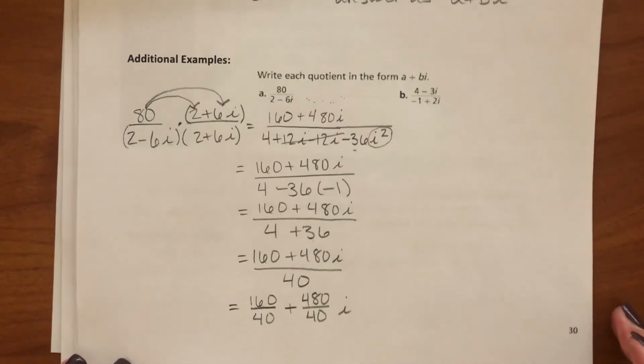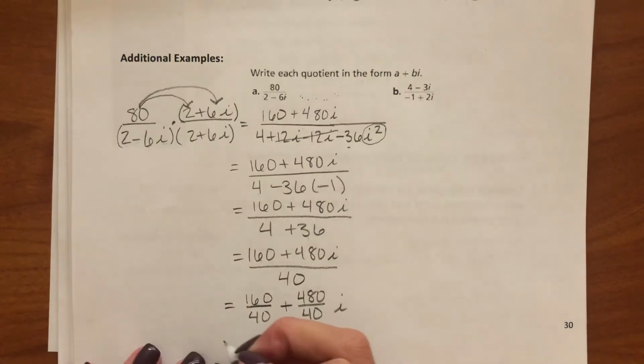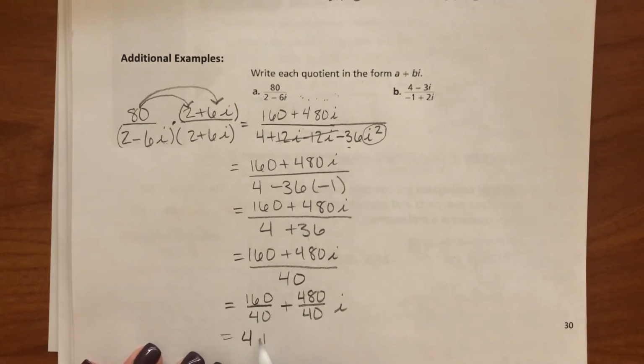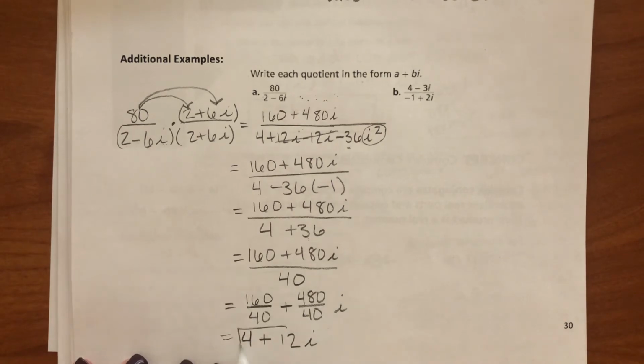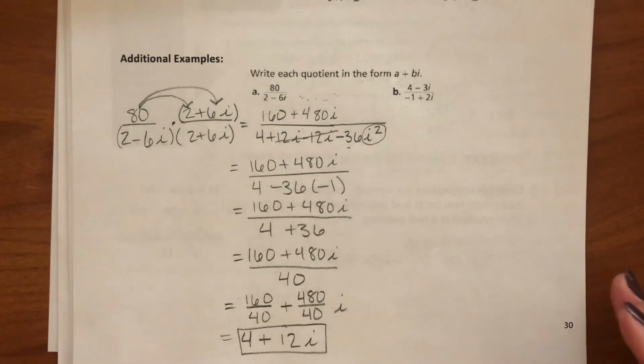Then I'm going to see if it can be reduced, and it can. 160 divided by 40 is 4. And then 480 divided by 40 is 12. And then i. And then that is your final answer. All right, pause the video, try B. Okay, let's check your work, see how you did.